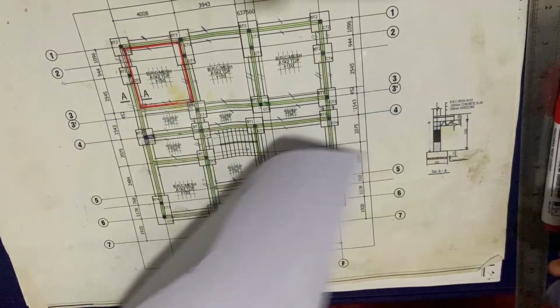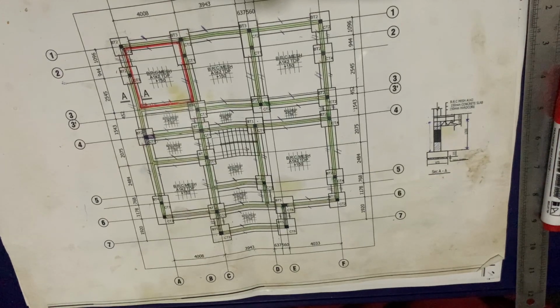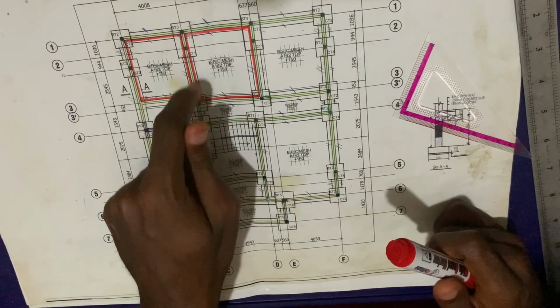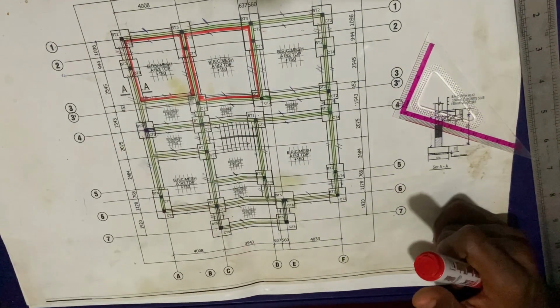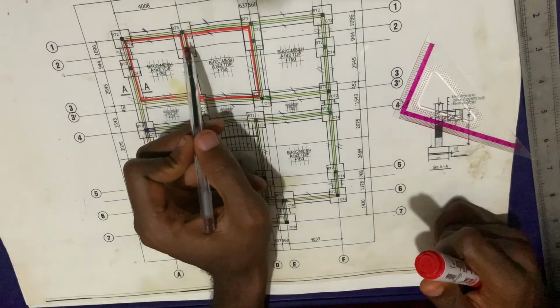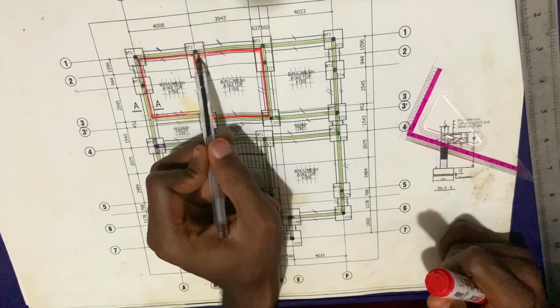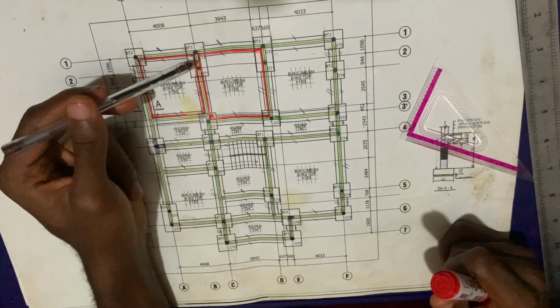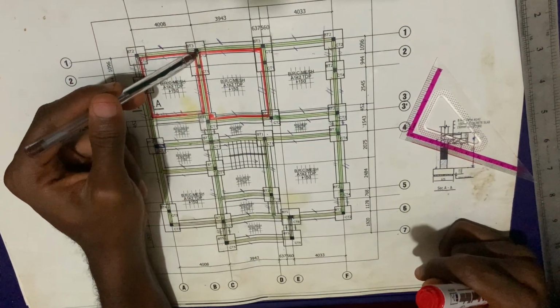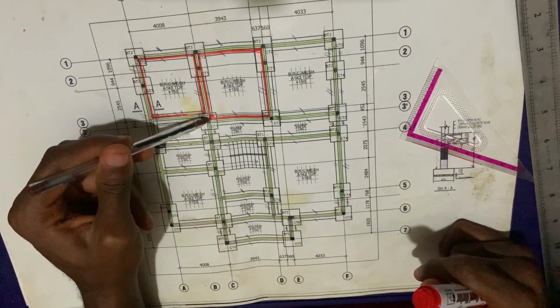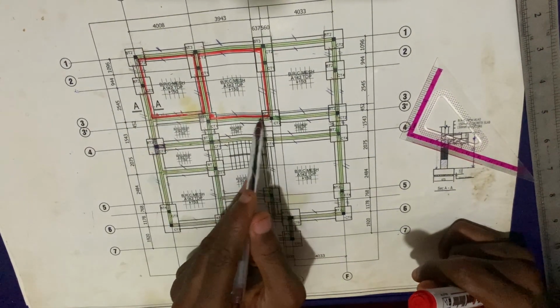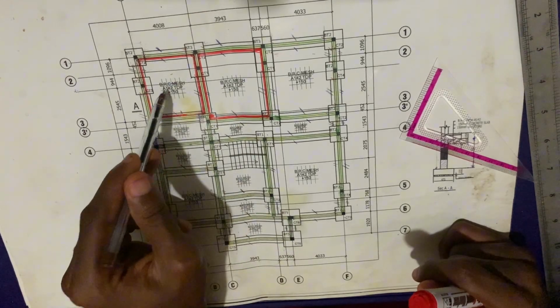So let me use my marker and demarcate that section. So as you can see, I've used my red marker to demarcate the room. So we need to find the in-to-in dimension from this point to this point. And we also have to find the in-to-in dimension from this point to this point. So we're going to be using this side as our length and this side as our width, as we used in our first room.